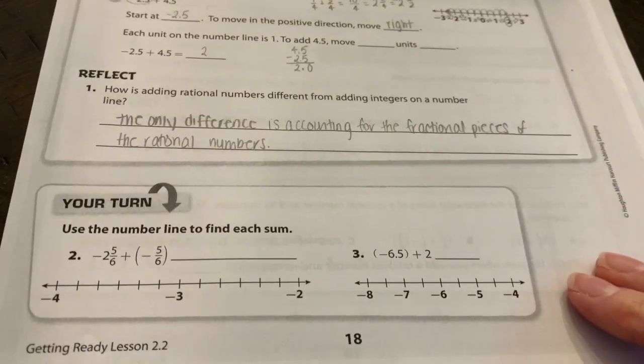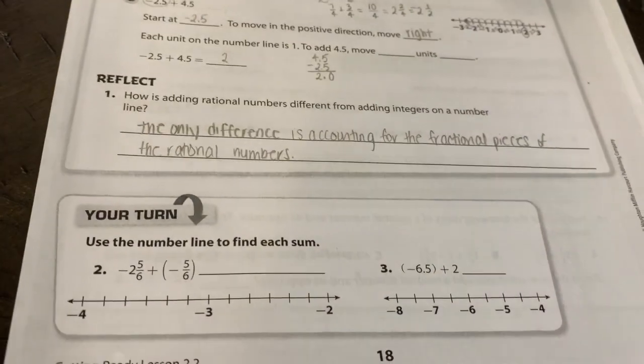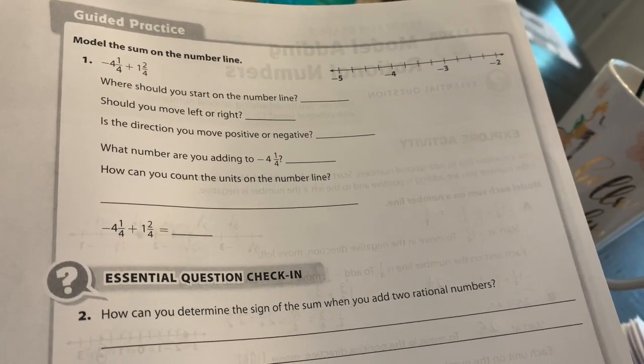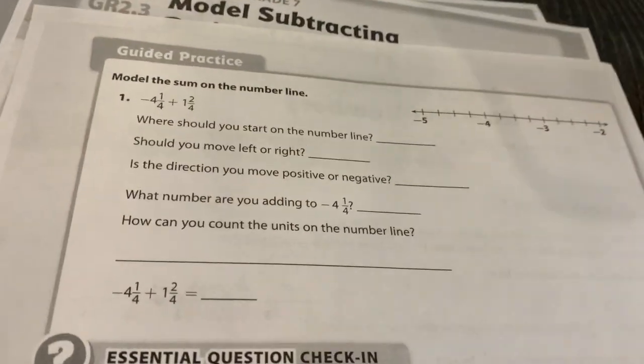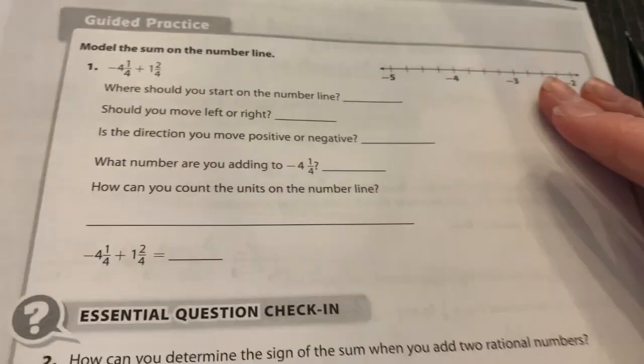Okay, so let's do the your turn together. Let me just see what the guided practice is like. Let's actually do the guided practice together, and then I'll have you do the your turn alone. I think it's a little bit better practice than what I've been doing lately. So we'll do the guided practice and then go back to the your turn, okay?